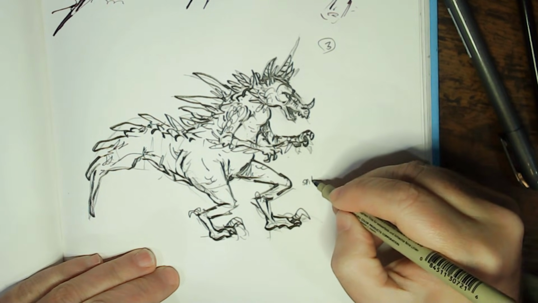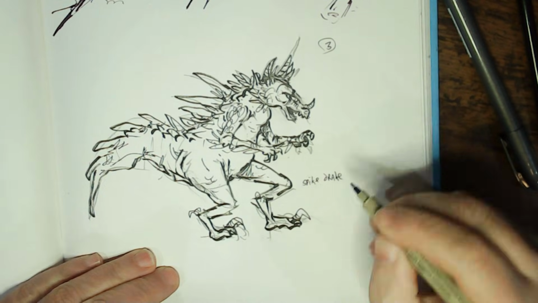And I think this could be called a spike drake. There we go.